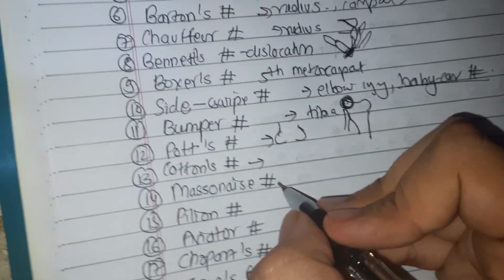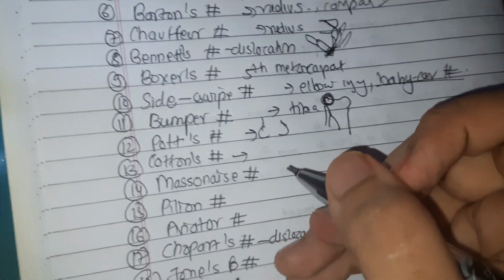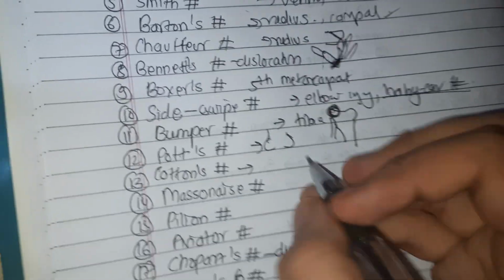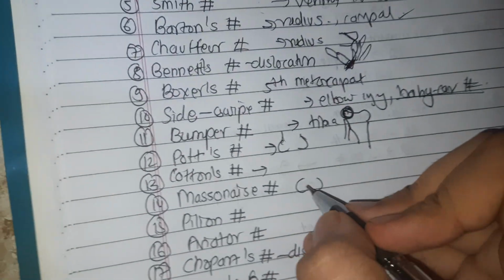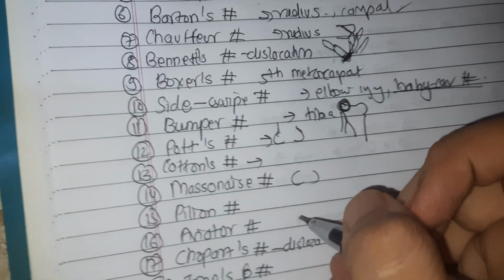And the Maisonneuve fracture, it is a type of ankle fracture in which the fracture of the neck of fibula occurs. Fracture of ankle with the fracture of the neck of the fibula. So that is known as Maisonneuve fracture.